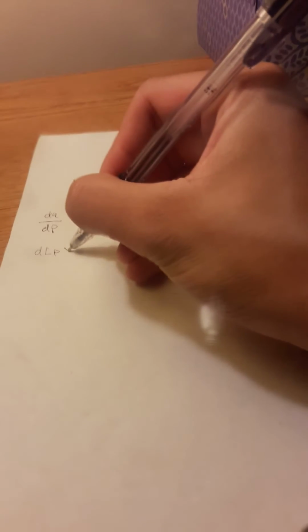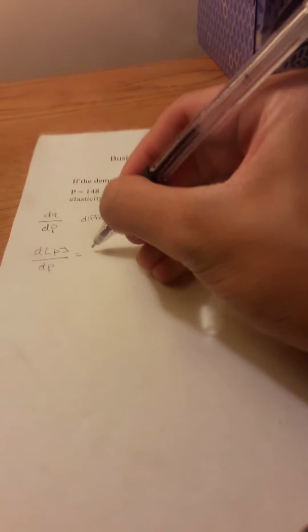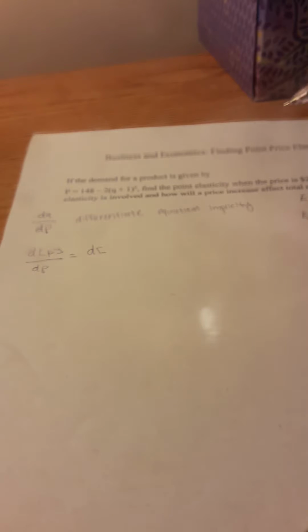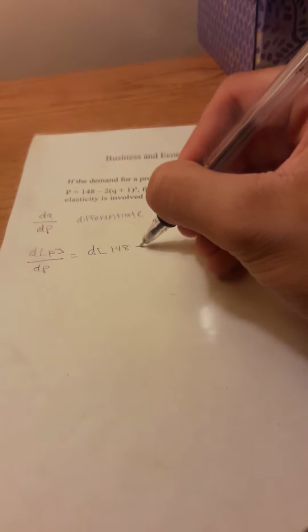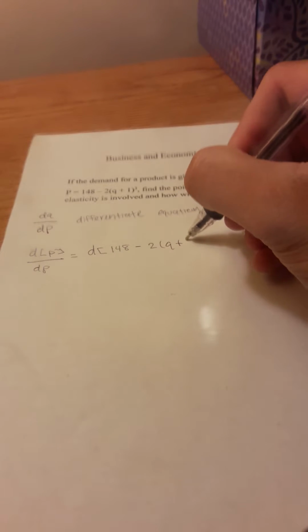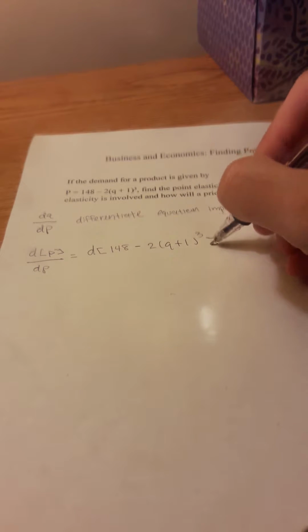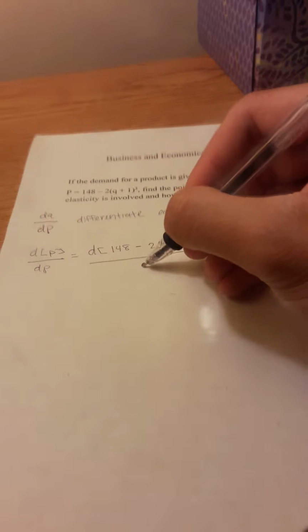So here we're going to set up our equation to solve implicitly. We have the derivative of p with respect to p equals the derivative of 148 minus 2(q plus 1) cubed with respect to p.